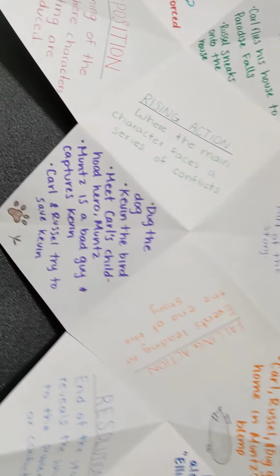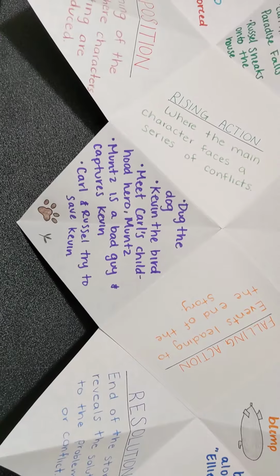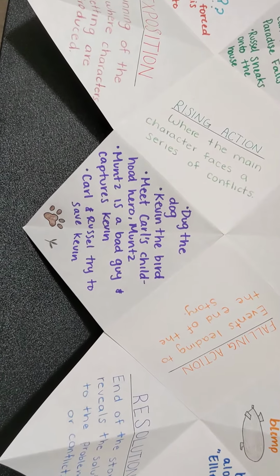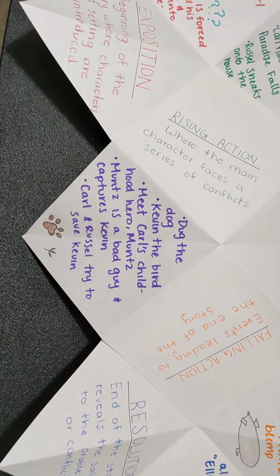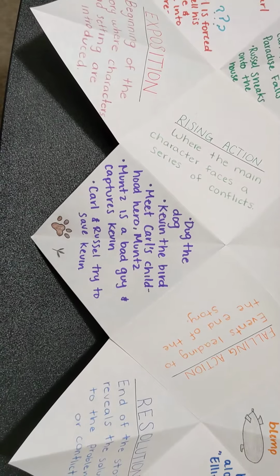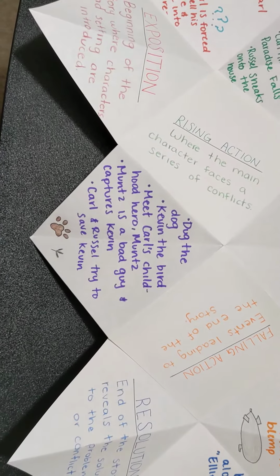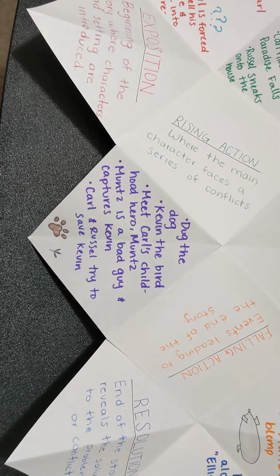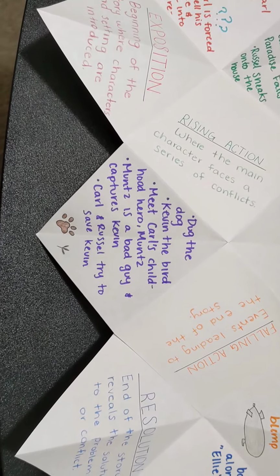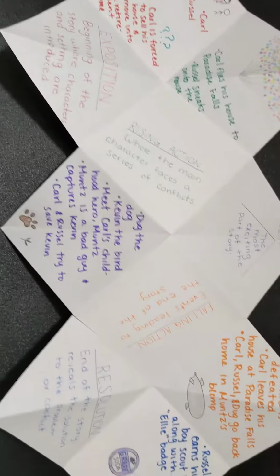The climax is when Carl and Russell meet Doug the dog and Kevin the bird. Carl and Russell also meet Carl's childhood hero, Muntz, but Muntz turns out to be a bad guy and captures Kevin the bird. Carl and Russell try to save Kevin.